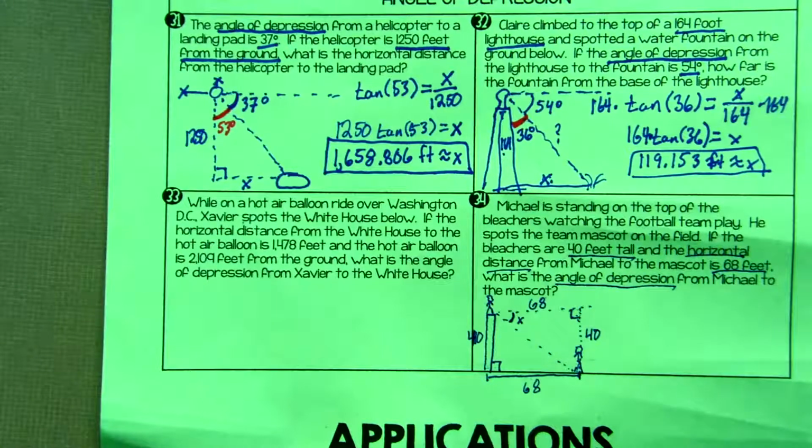So take a couple seconds and try to come up with a trig equation to solve for our variable x. Once you get that equation, message it in the chat.